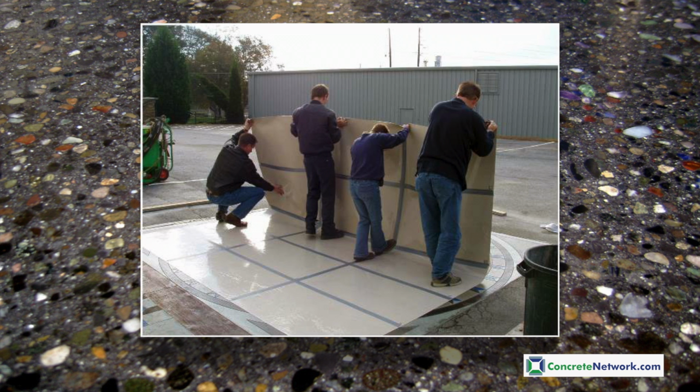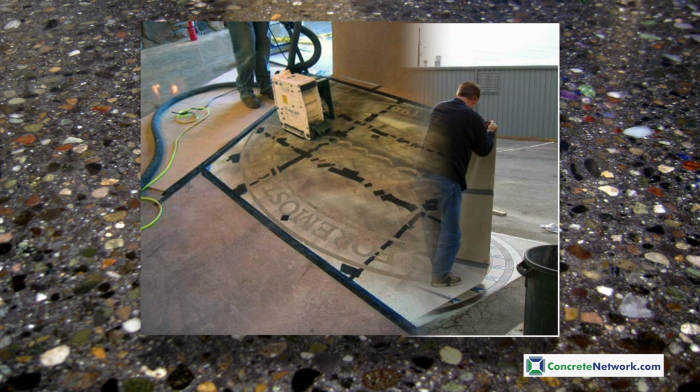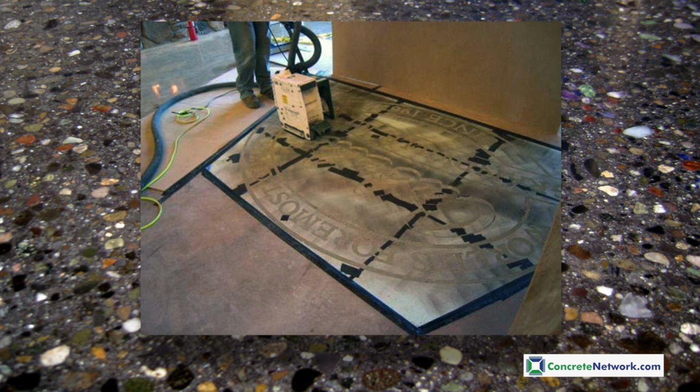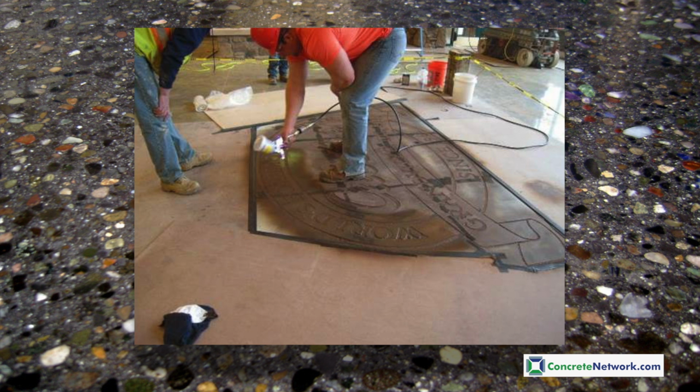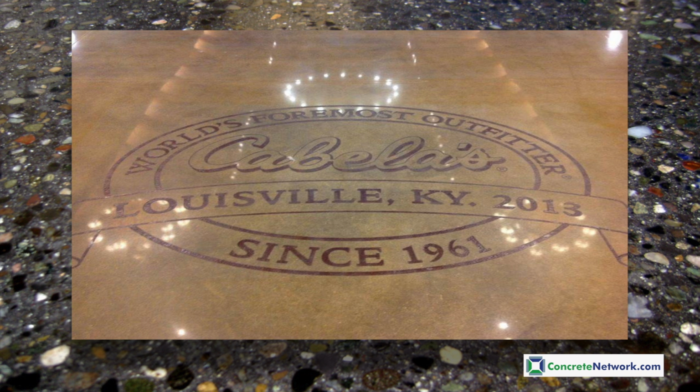Oftentimes, clients love the idea of including their signature trademark into their floor. A permanent way of creating this effect is with the use of a template that has a predetermined graphic cut into it and is adhered to the floor. Once the stencil is stuck to the floor, a shot blast machine is used to remove a layer of surface paste, exposing the aggregates in the concrete, and then, when the stencil is still down, a colored dye can be sprayed into the recessed area for color. Once the color is dry, the recessed void will then be filled flush with a clear resin.